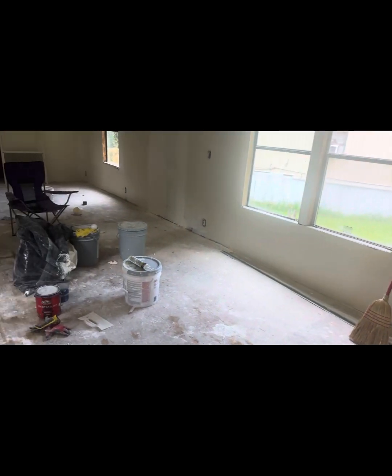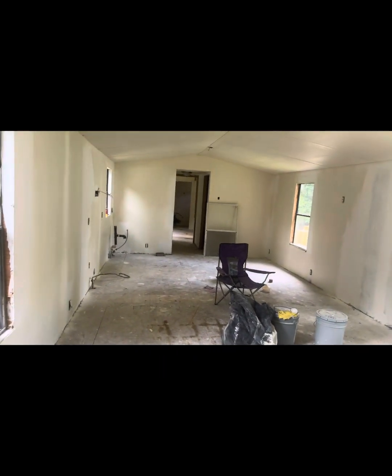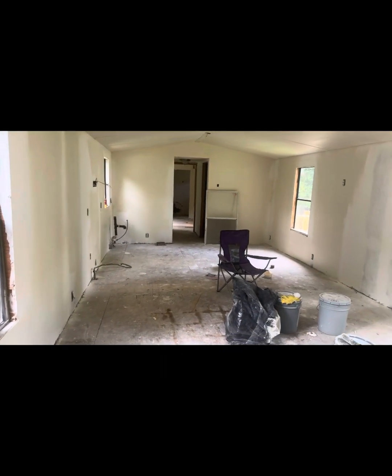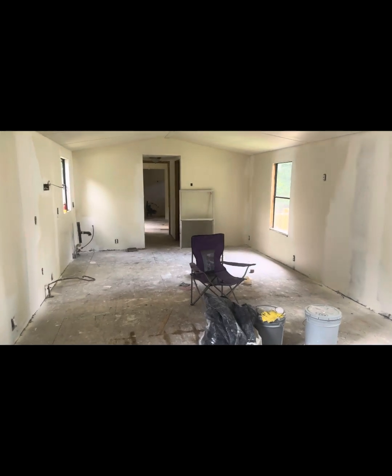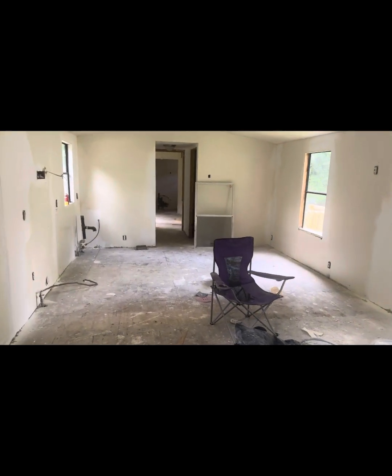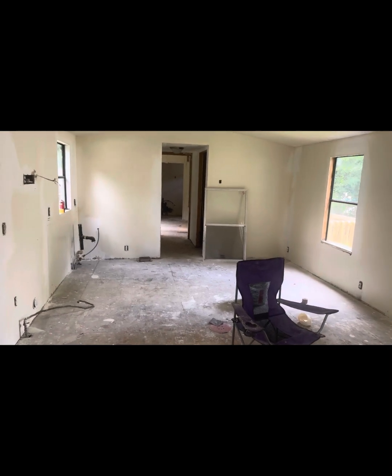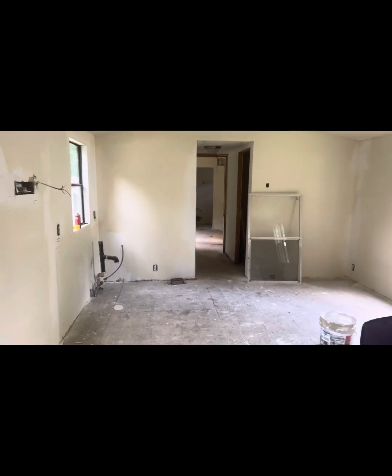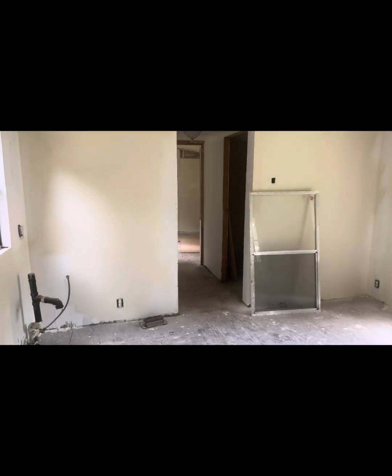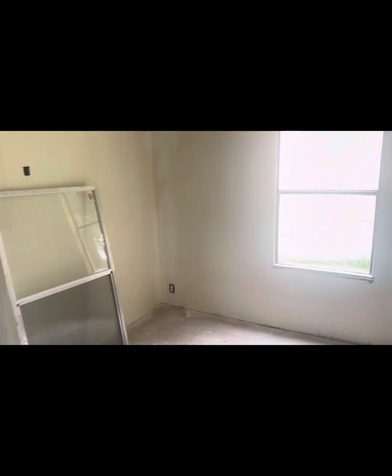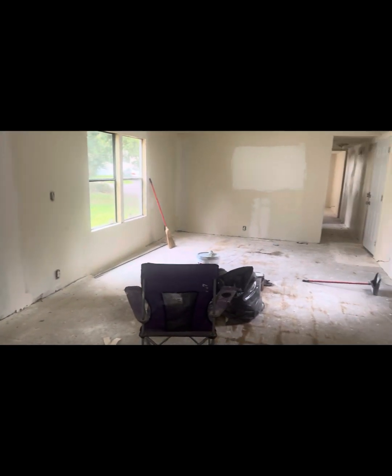All right, family. So this is the inside of the mobile home. As you can see right now, this home is considered to be a blank canvas. So now what is a blank canvas? A blank canvas is whenever you demo out everything inside the home. And this is typically how it looks whenever we demo out everything inside of a mobile home. So this right here is considered to be a blank canvas.